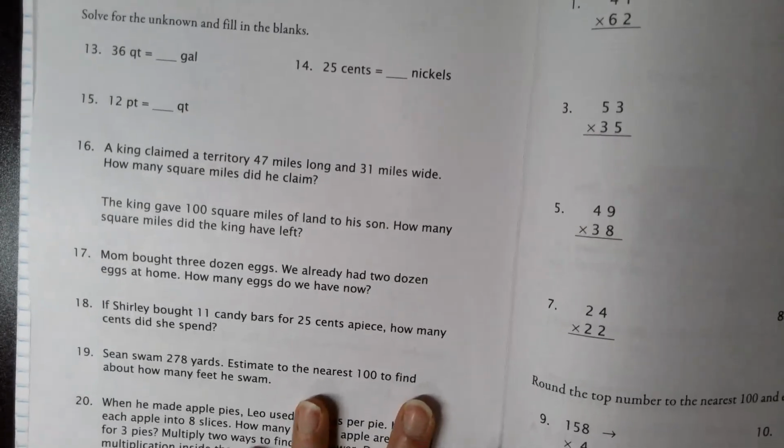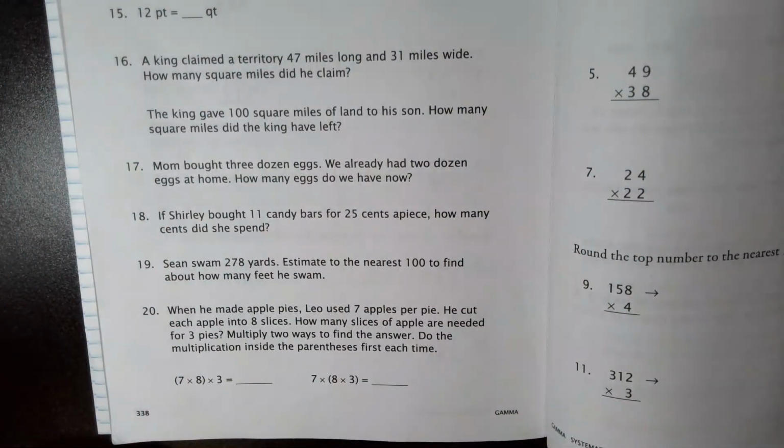Okay, a lot of students found this problem a little confusing, so I'm going to go over that one. Number 20. It says, when he made apple pies, Leo used 7 apples per pie. He cut each apple into 8 slices. How many slices of apple are needed for 3 pies? Multiply 2 ways to find the answer. Do the multiplication inside the parentheses first each time.